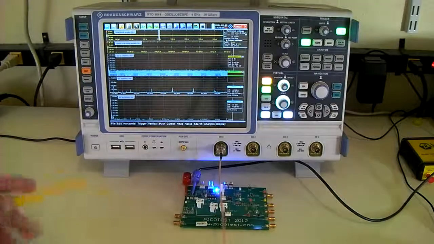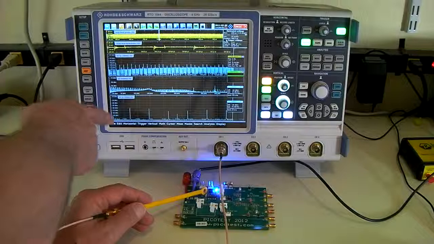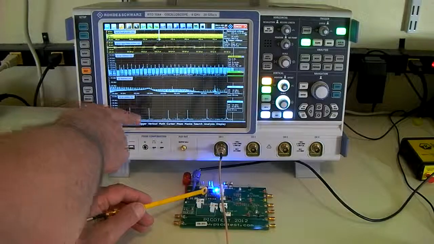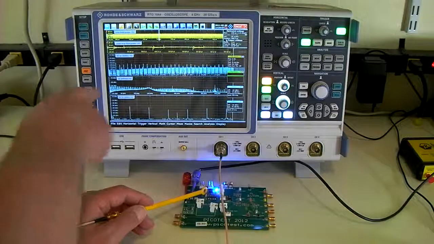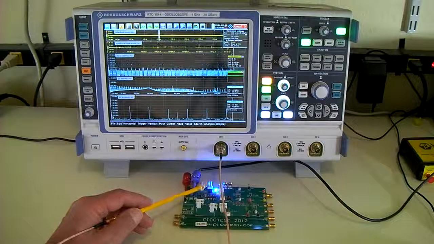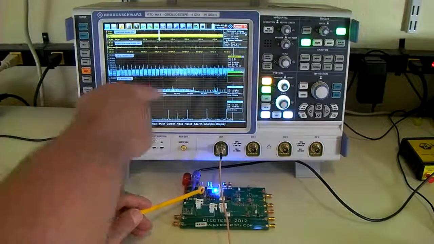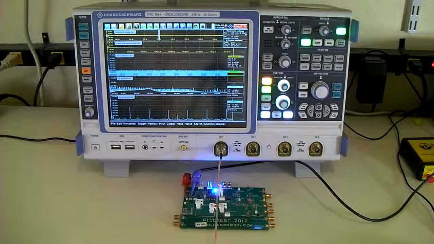There's also a point of load switching regulator on this board. It operates at 2.8 megahertz. Now on the bottom trace we can see the 2.8 megahertz and we can see all the harmonics of it. While in the DC to 800 megahertz sweep we can see the wideband noise that results from the ringing of the point of load regulator, and we can see a lot of the high frequency content.